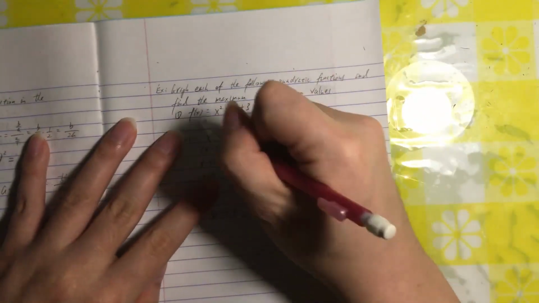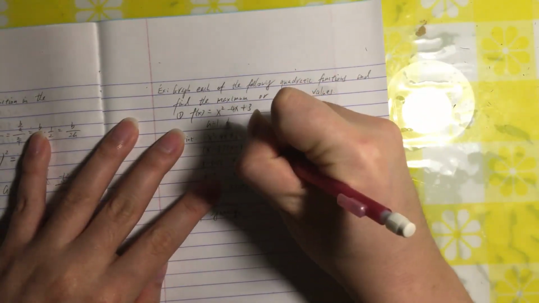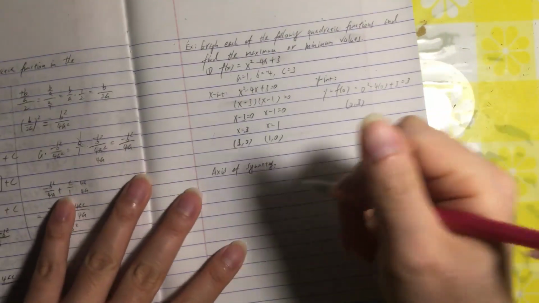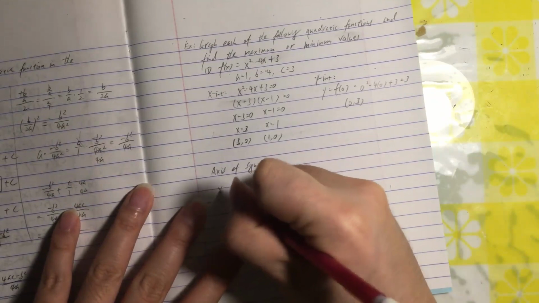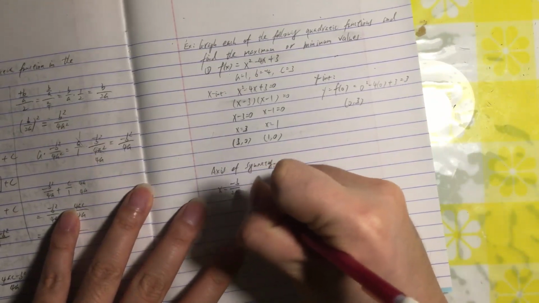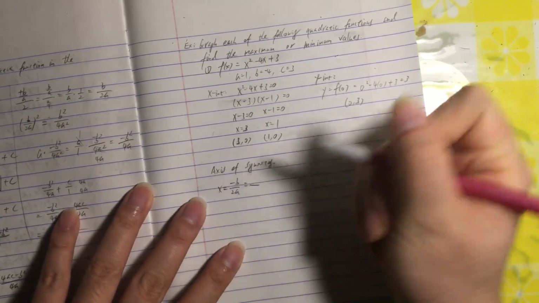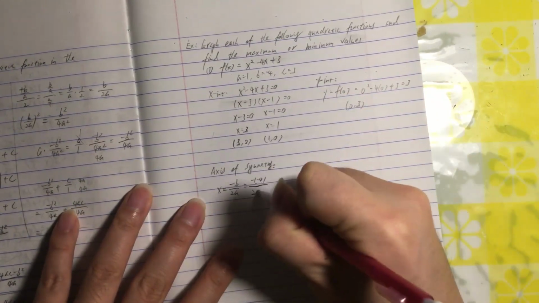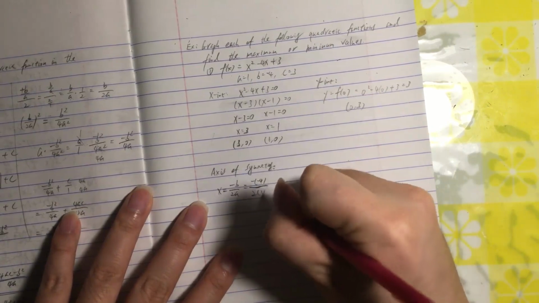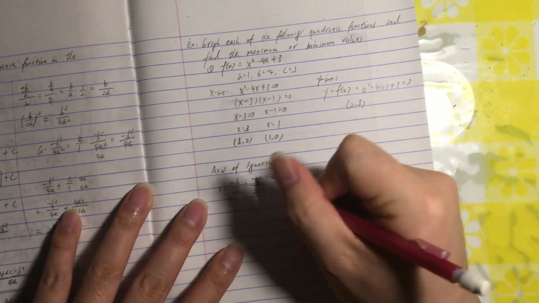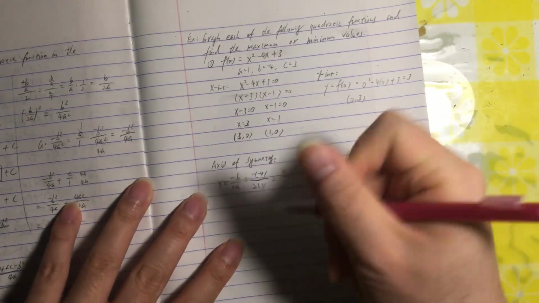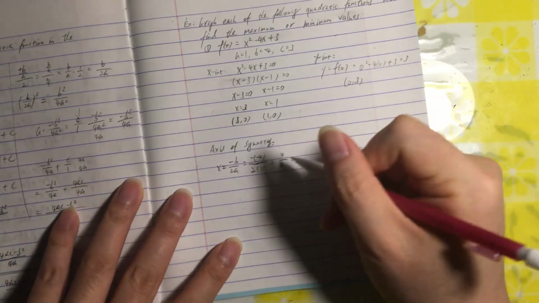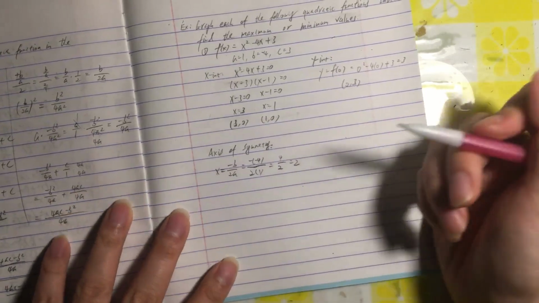In the function here, a equals 1, b equals negative 4, c equals 3. So plug in: b is negative 4, so you get negative negative 4 over 2a, and a is 1. In the numerator, double negative is positive, we get 4. In the denominator, 2 times 1 is 2. We get 2. So the axis of symmetry is x equal to 2.